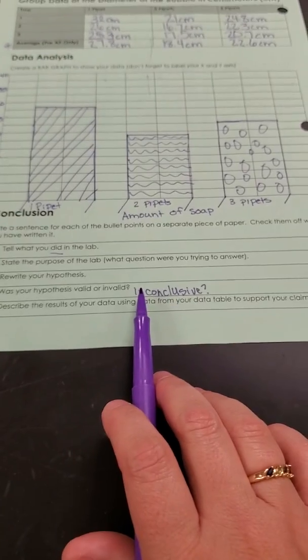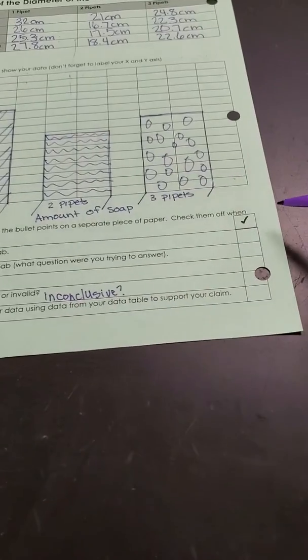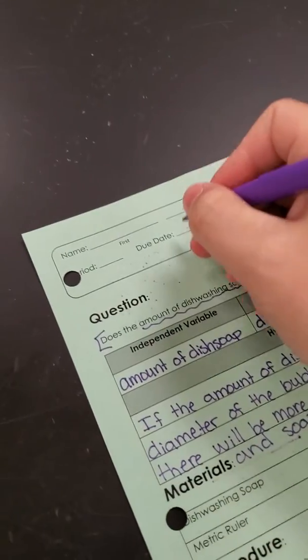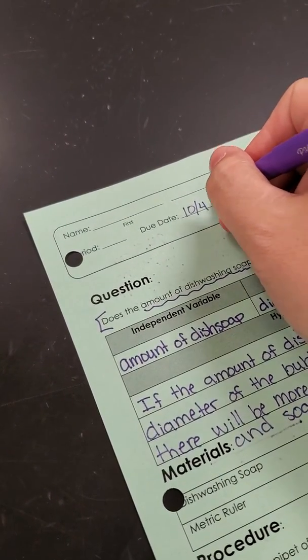Okay? Once you have written your sentences for each of these, check them off because that will be part of the grade. Remember that this is due 10/4, right? 10/4, guys. Friday.